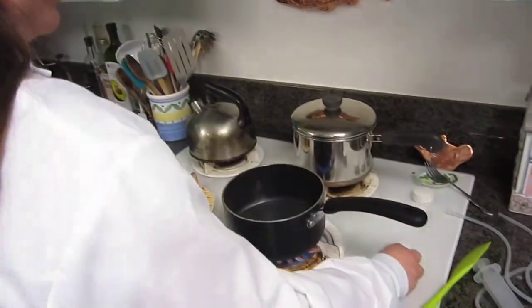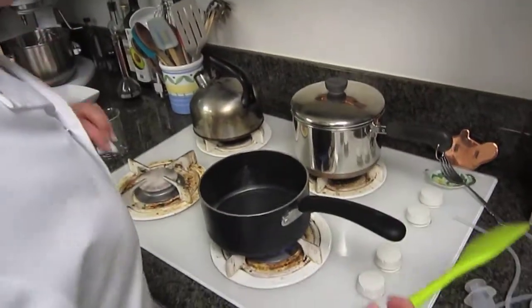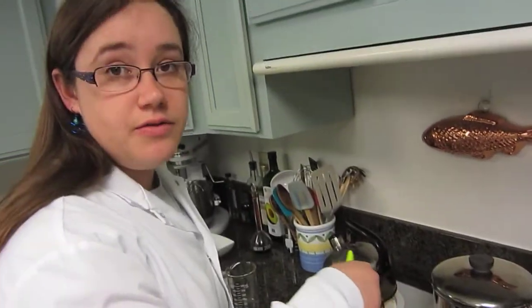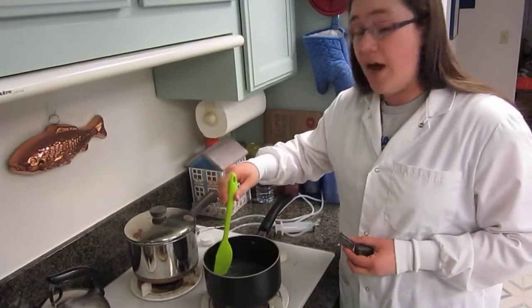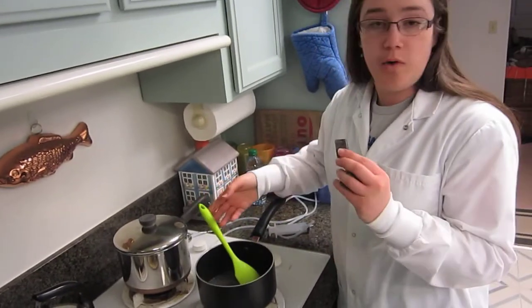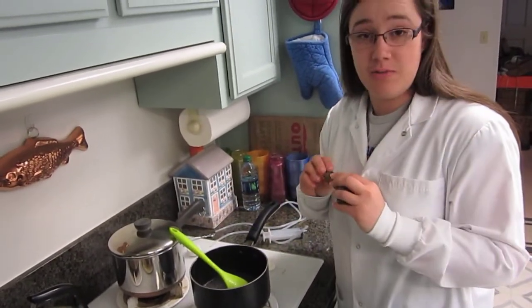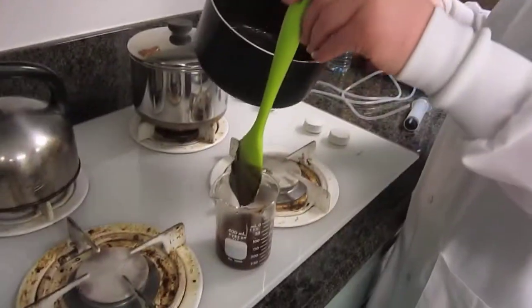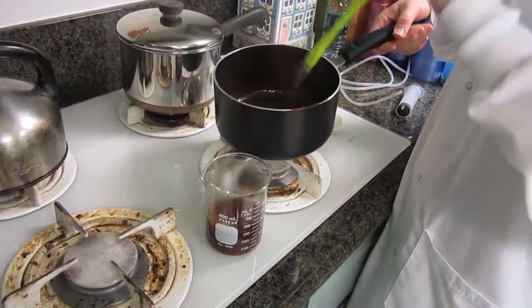Now turn on the stove and put it around medium heat till the agar-agar dissolves fully in the solution. Now that the agar-agar has dissolved, I'm going to add 2 ounces of semi-sweet chocolate. Now that the chocolate has all dissolved, I'm transferring it to a beaker, letting it cool for a second.